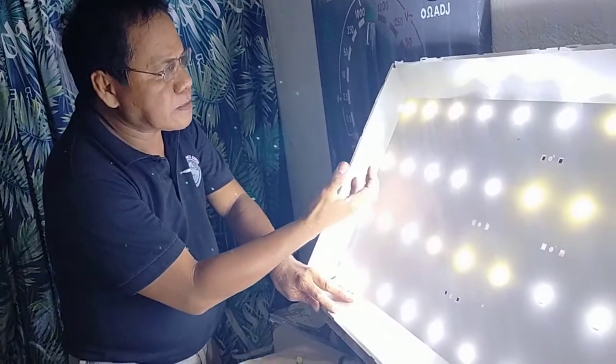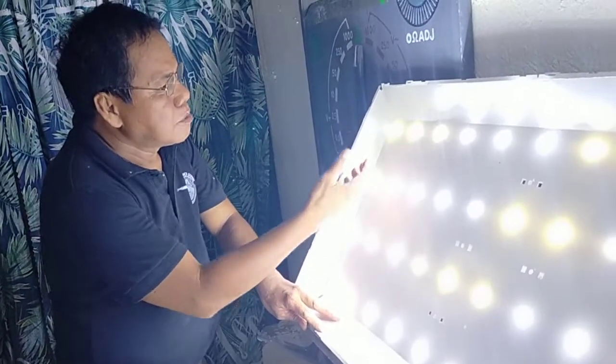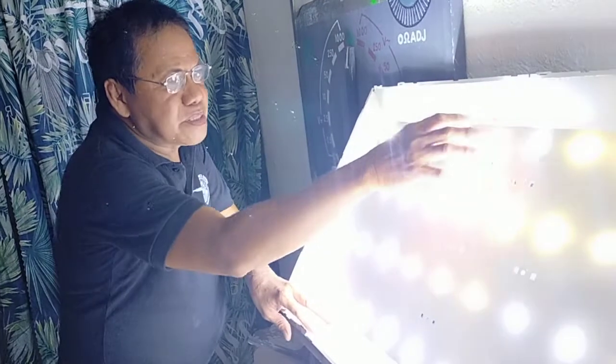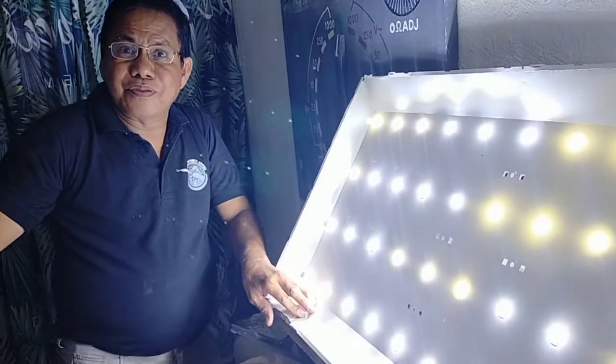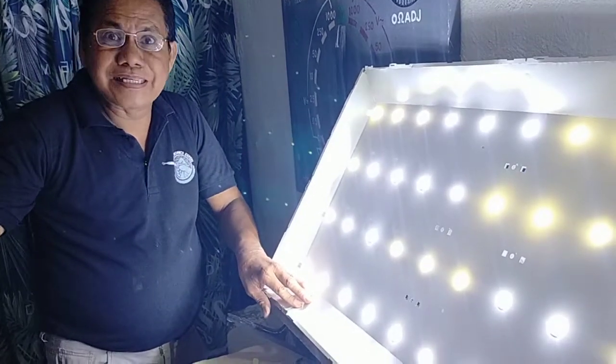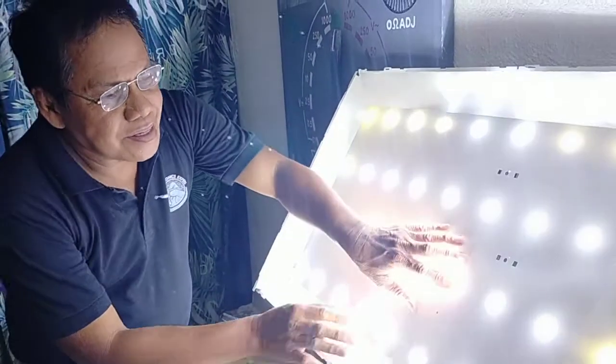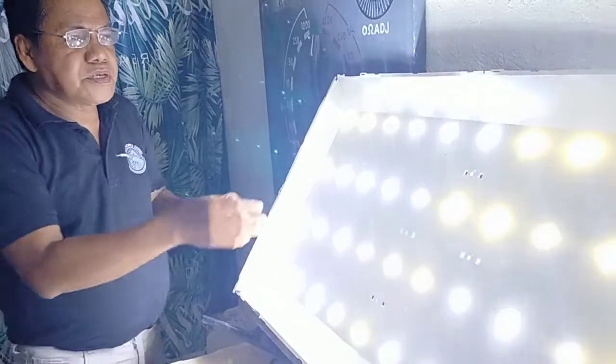It is a very reflective material because all lights emitted by the light emitting diodes are reflected towards the front of the screen or the LCD screen. No? Okay. That is the main purpose.